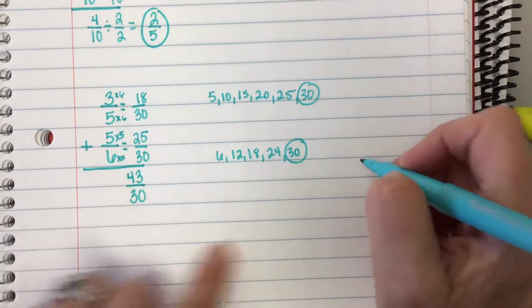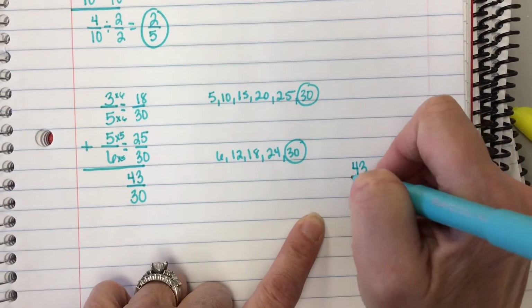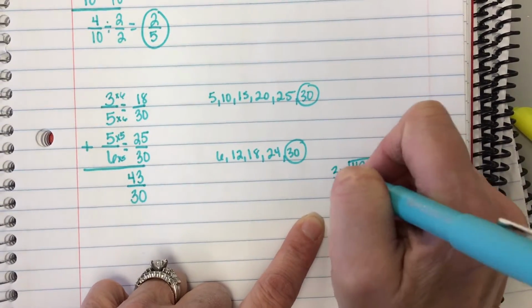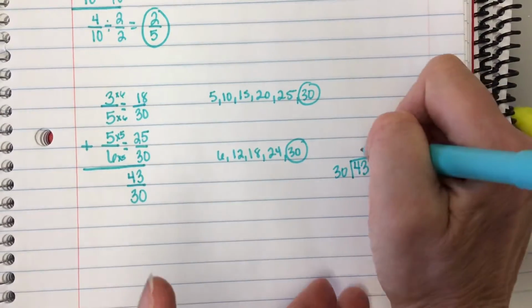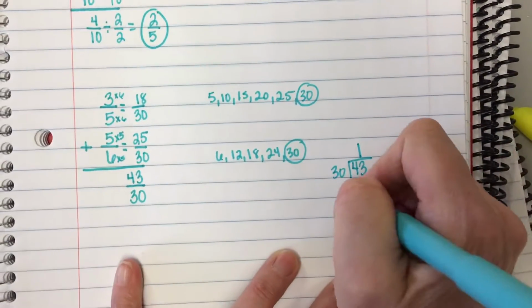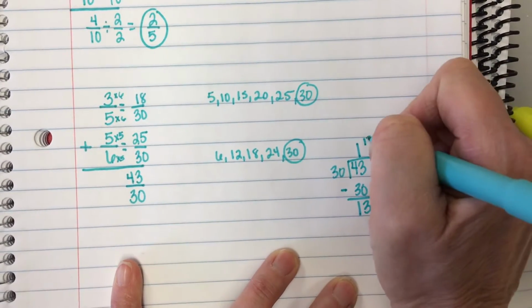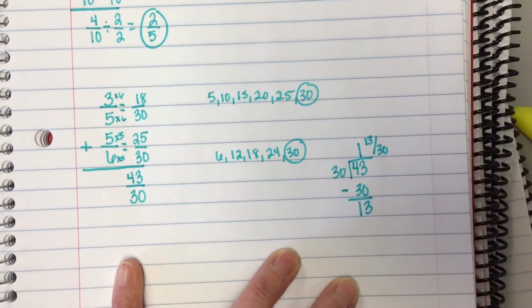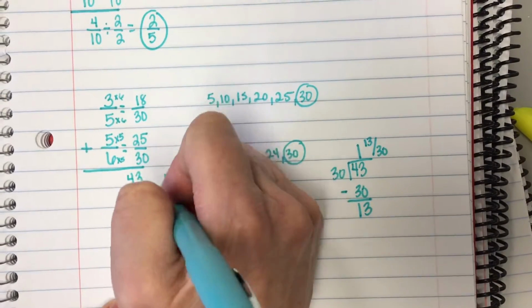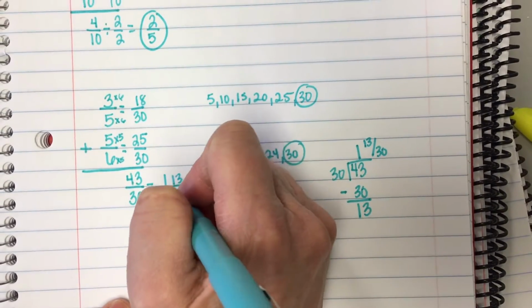One thing you can do, which we already know, is 43 divided by 30. 30 can go into 43 one time. Subtract your 30, and that leaves you with 13. So it's 1 and 13/30. That is a great way to do it.